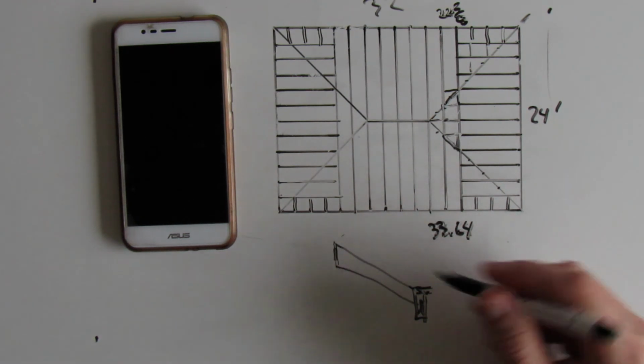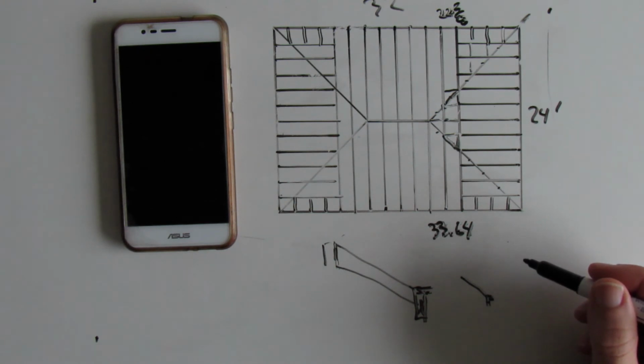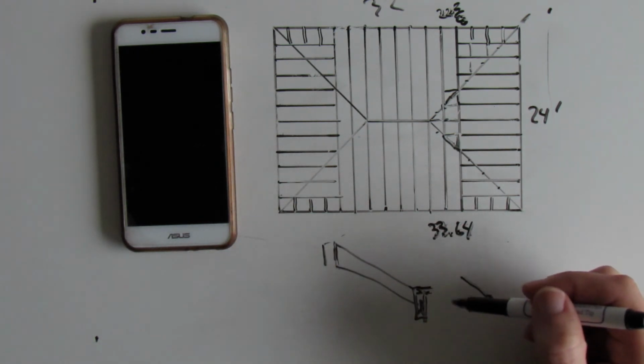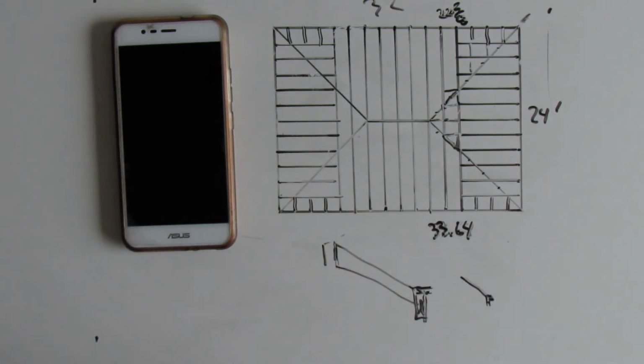So then you can just rest it there, rest it on the one up top, and it makes your life easier. So rest it here, nail up top, and it'll be way faster.